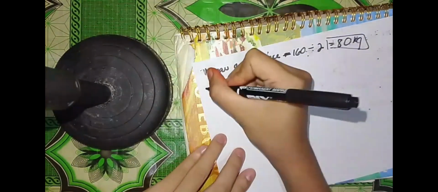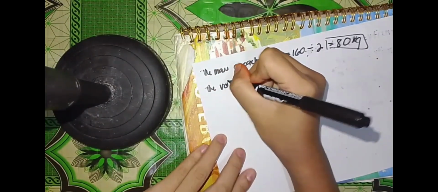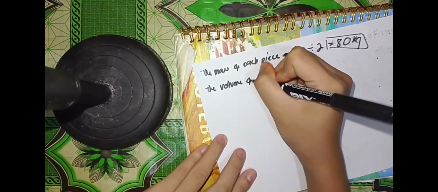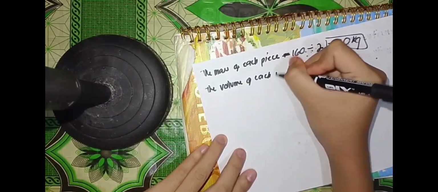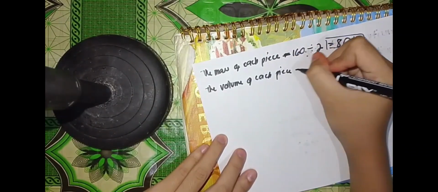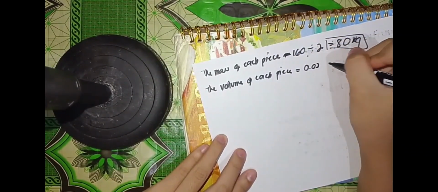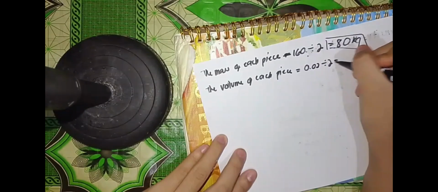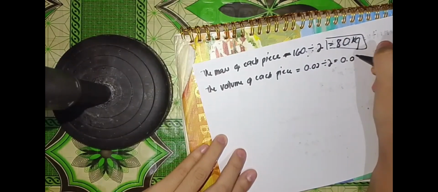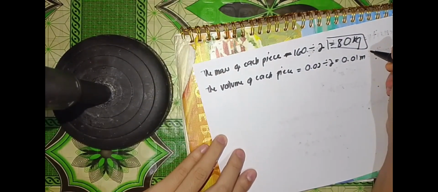The volume of each piece is equal to 0.02 divided by 2, which is equal to 0.01 cubic meters.